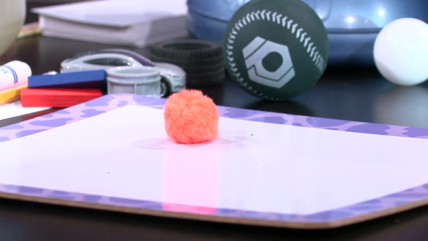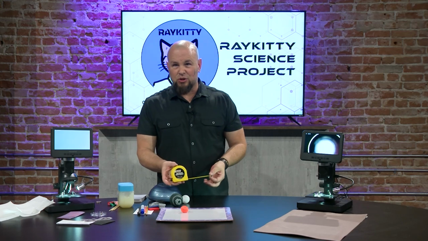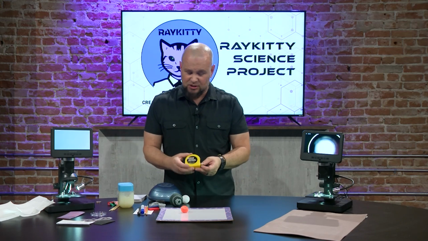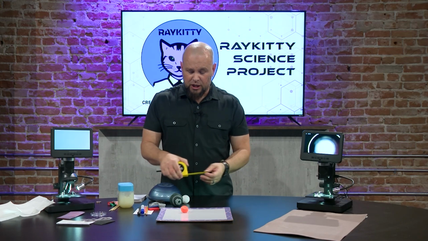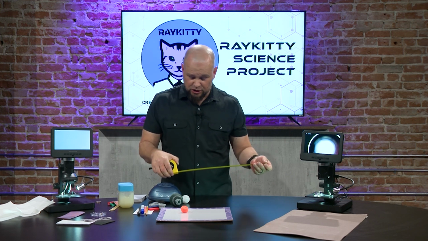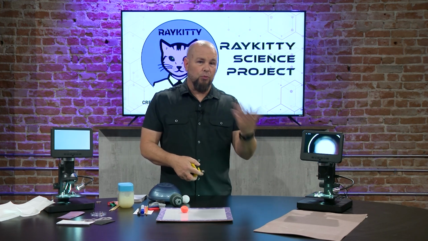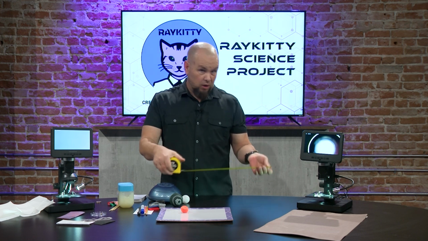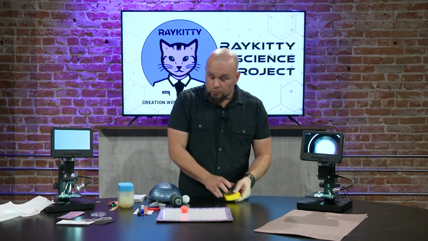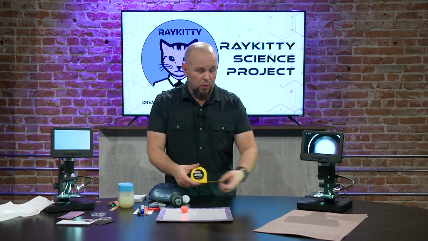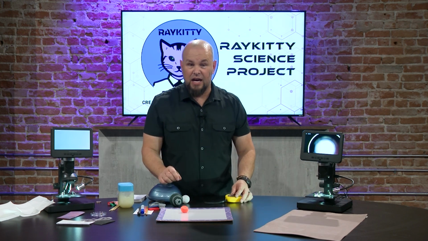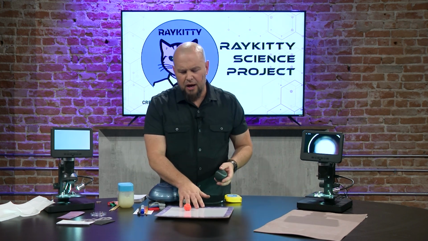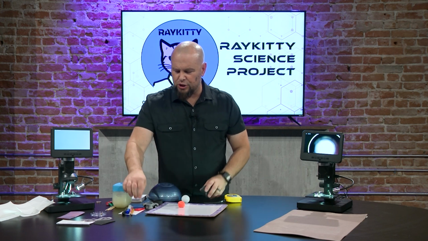Now, I have here a dollar store tape measure, okay? Nothing fancy, this is just a dollar store tape measure. We can use this one in this demonstration. If you don't have a tape measure or a ruler at home, you can get one for $1.25, okay? So before we measure our rolling friction, we're going to measure our static friction. And we're going to compare a couple different objects, okay?